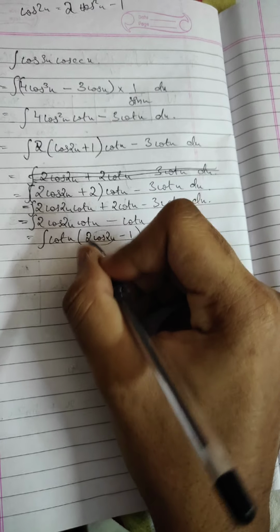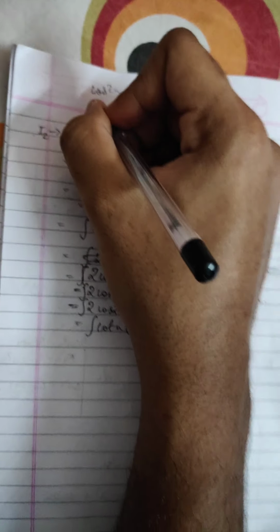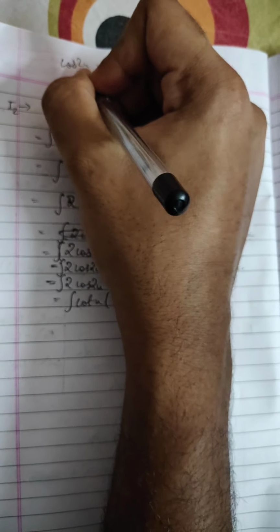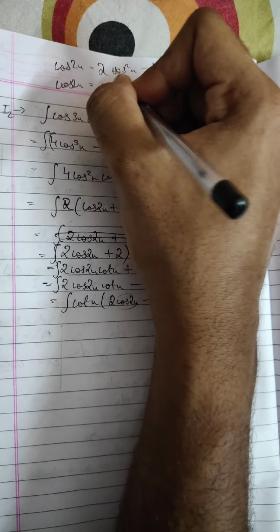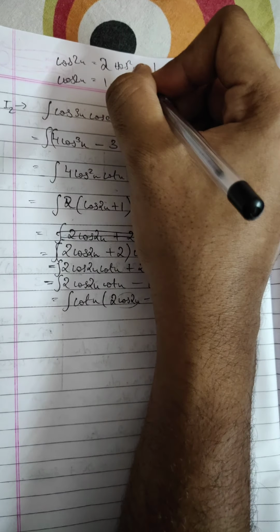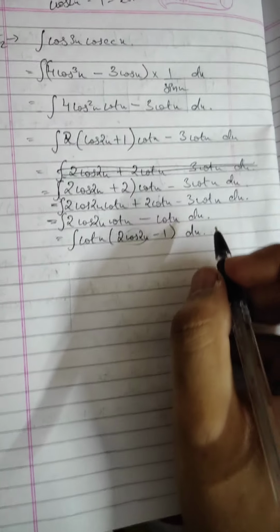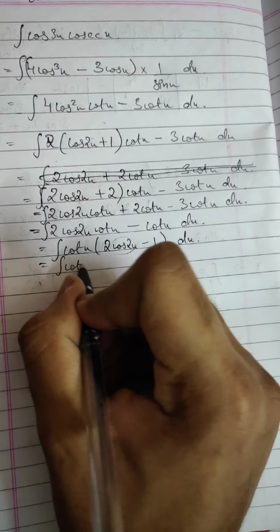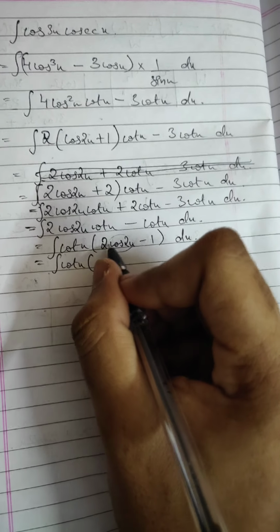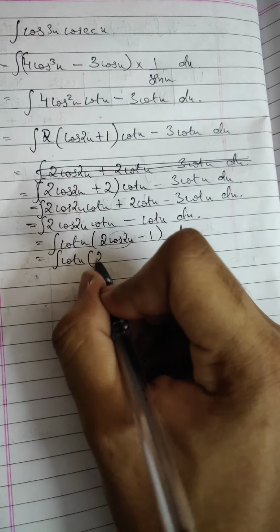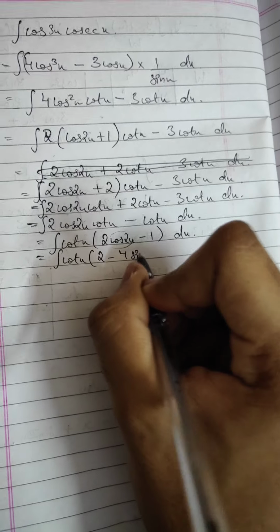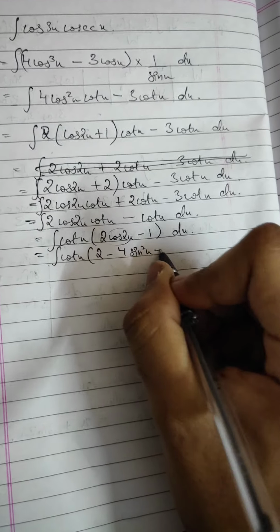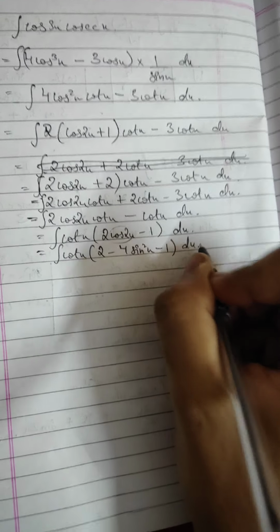Now we can consider the formula cos 2x equals 1 minus 2 sine square x. If you write it, it will become cot x into 2 minus 4 sine square x minus 1 dx.